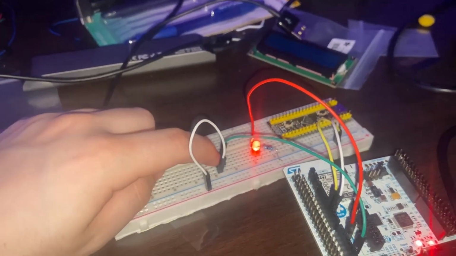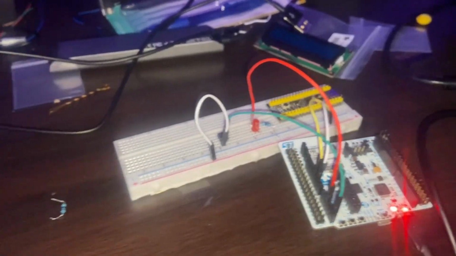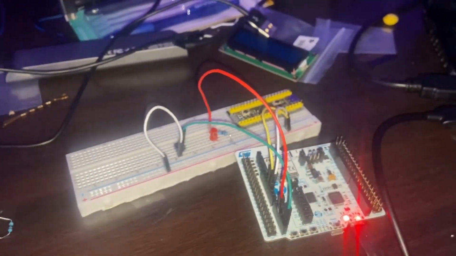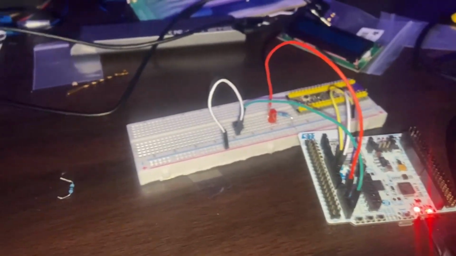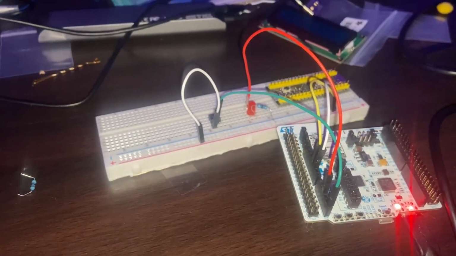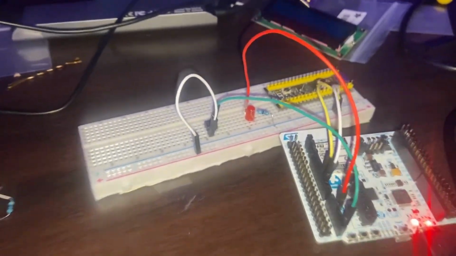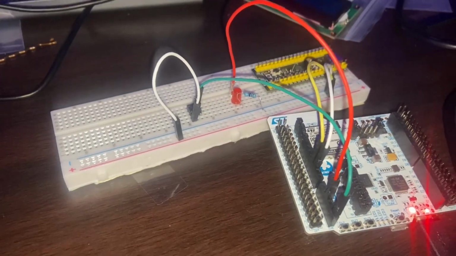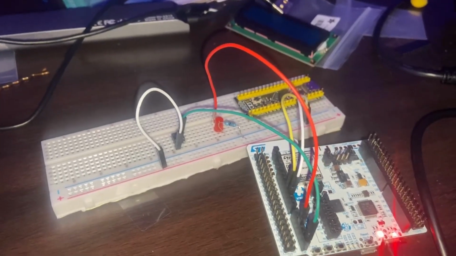But yeah, that's pretty much how it works. We have programmed this using the bare raw memory addresses and pointers using the datasheet. So hopefully you learned something about some bare metal programming.